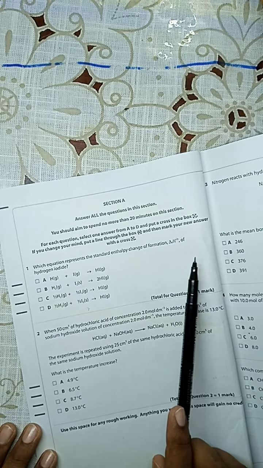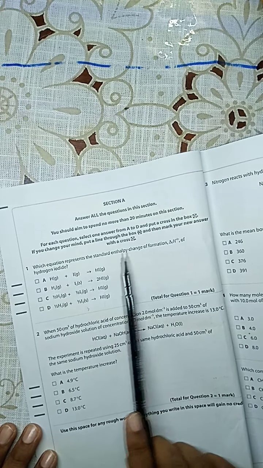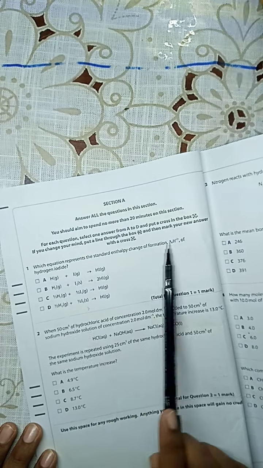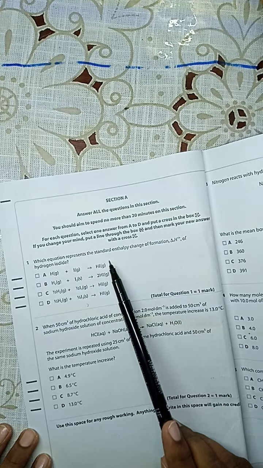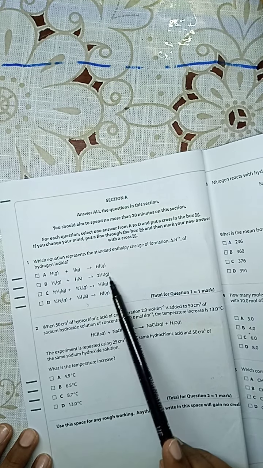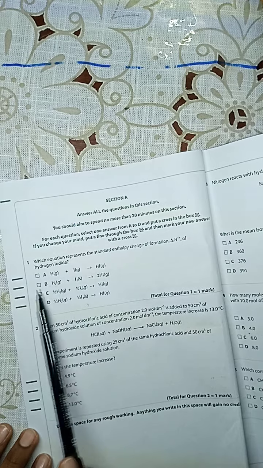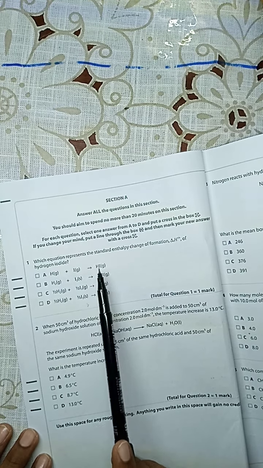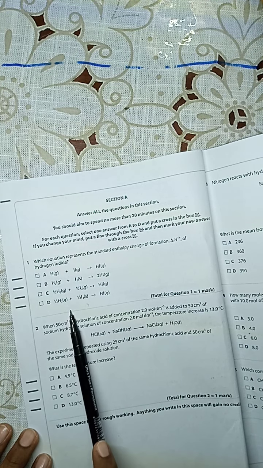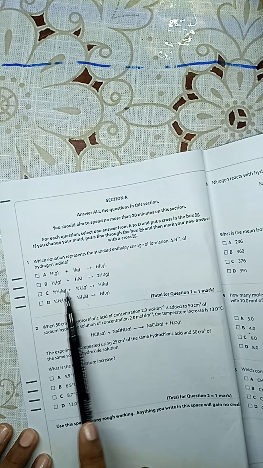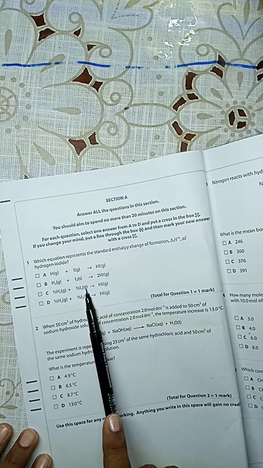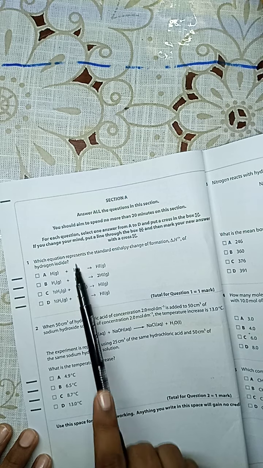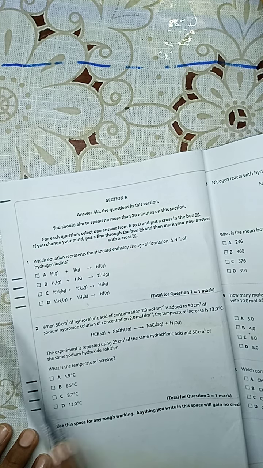Again we'll go through the questions fast. First one, enthalpy change of formation. Then definitely you should target 1 mole of the chemical species. Then you should cancel the second choice B. Then out of A, C and D, you should take the physical states correctly. Here iodine should be a solid, but in A and C, iodine is in the gas form. That is wrong. Then D should be the answer.